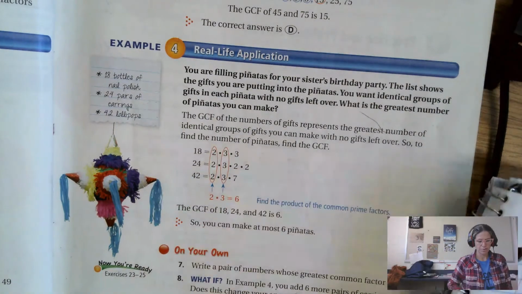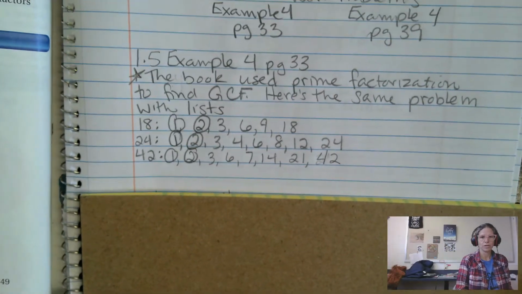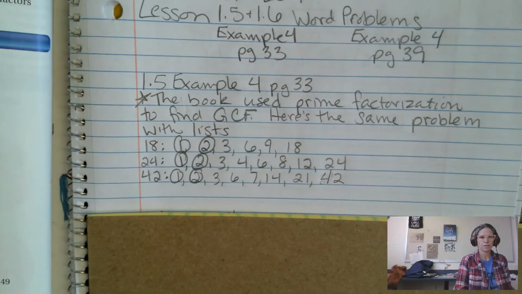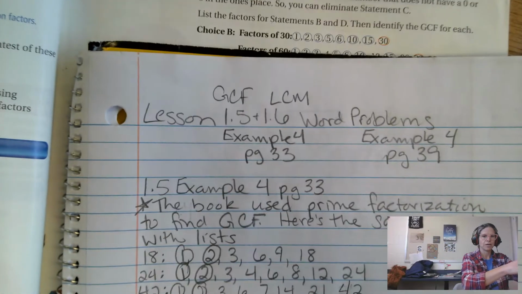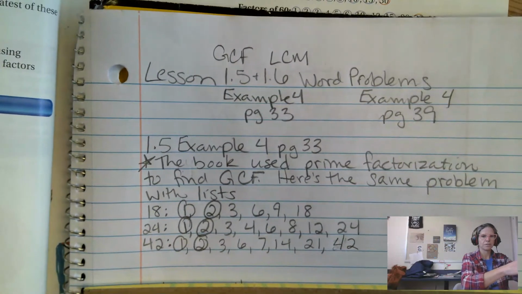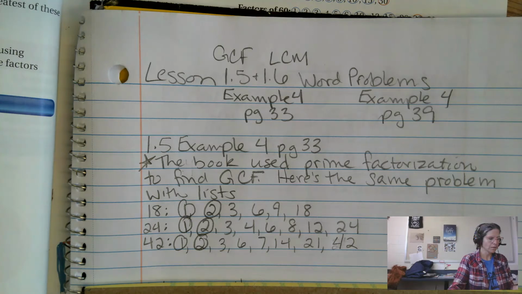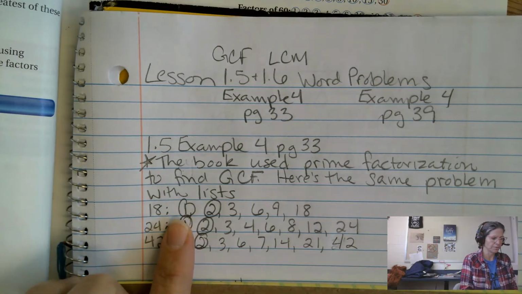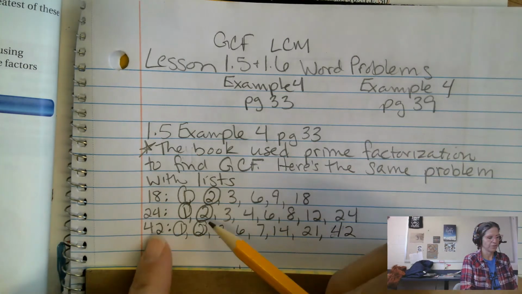I know some of you like to list factors instead. So here's the same work. This is my notes for the word problems part. Here is the same problem on page 33 using factor lists. So you see, I started going through and I'm like, okay, what are factors that everything has in common?